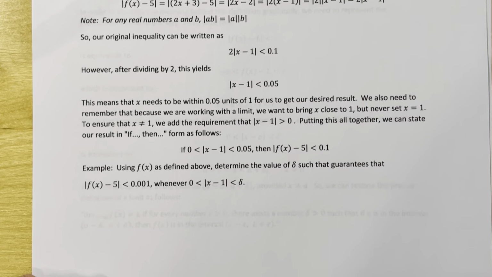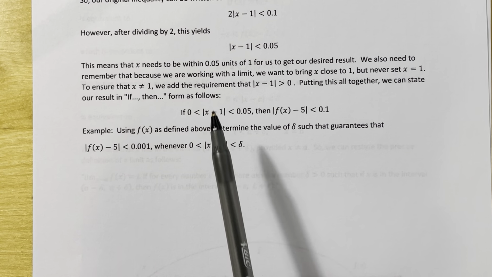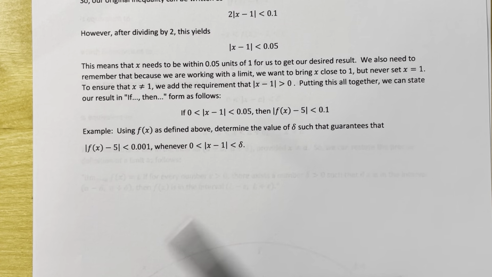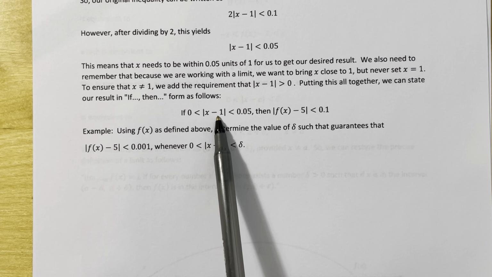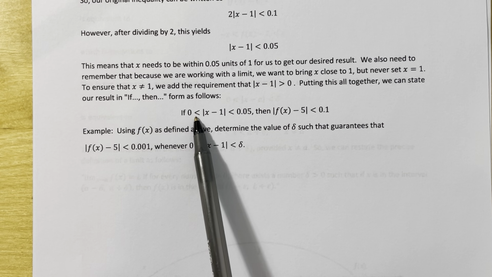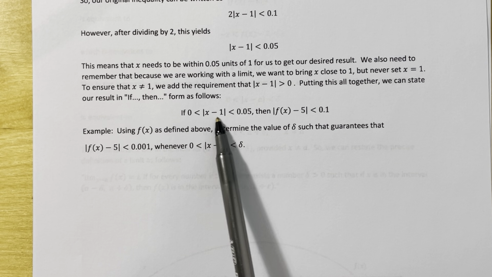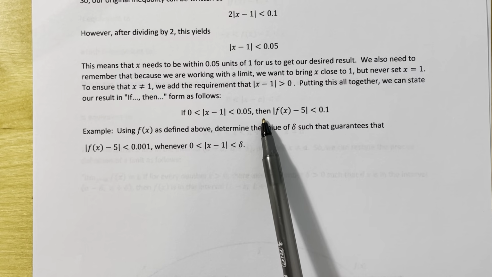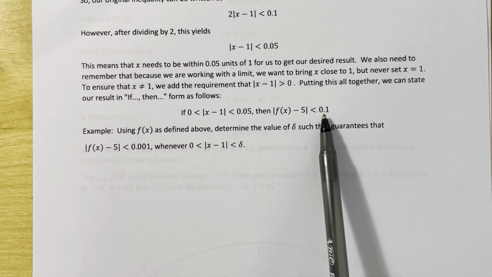Okay? This is a tricky thing to wrap your mind around the first time you see it, but this is kind of what's going on behind the scenes of a limit. Another way of stating what we just said is as an if-then statement. I could say this: if the absolute value of x minus 1 is greater than 0, I'll explain that part in a second because we didn't see that showing up there, and less than 0.05, so this is the part of the inequality that we're seeing here, then the absolute value of f of x minus 5 will be less than 0.1.